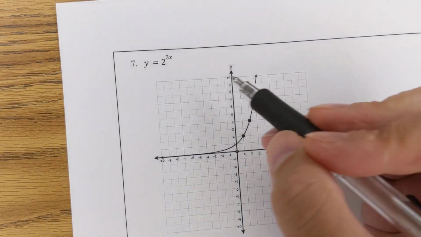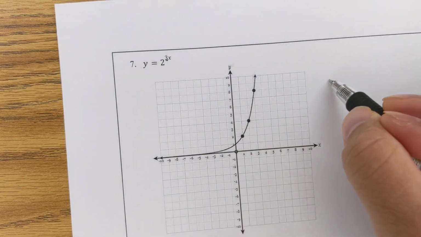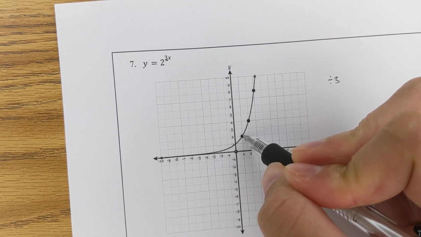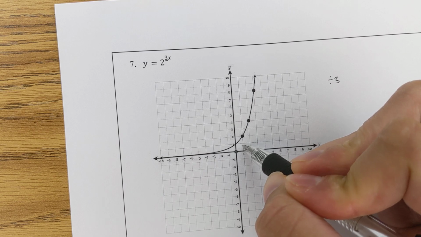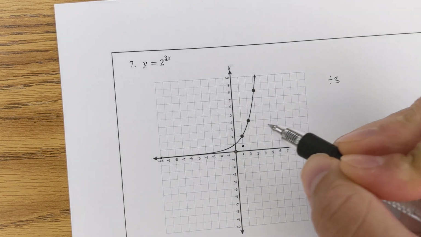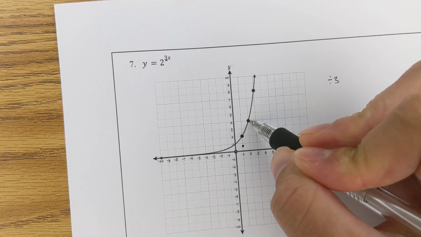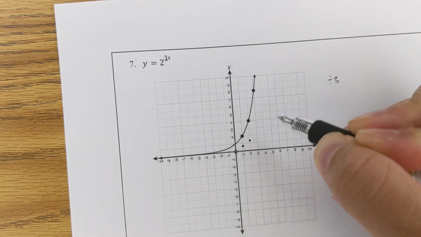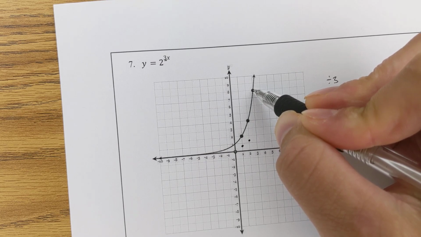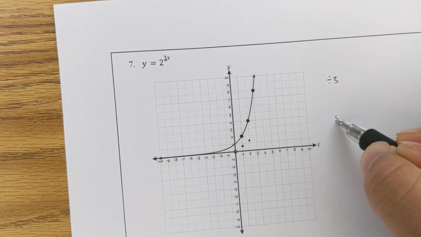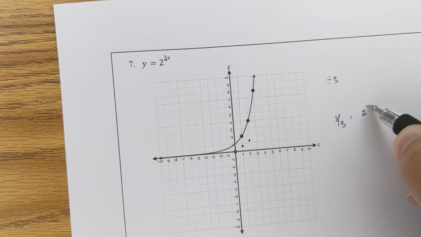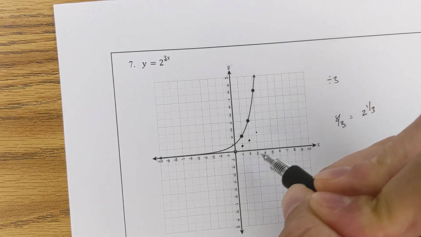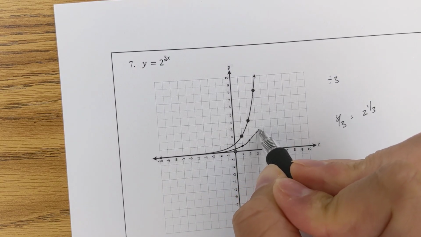All right, number 7, we got a 3, so we're going to divide by 3. So 2 divided by 3 would be 2/3, or 0.6666 repeating, so that's about, we'll call it there, is 2/3. 4 divided by 3 is 4/3, so that's 1 1/3, so about, we'll call it there. 8 divided by 3 is 8/3, so that would be 2 1/3. So 2 1/3 would be about there. So something like that.